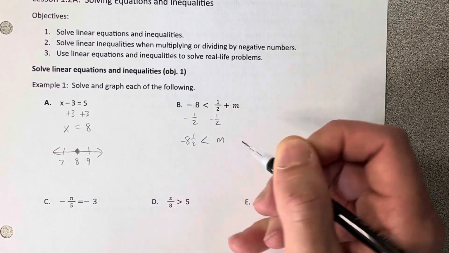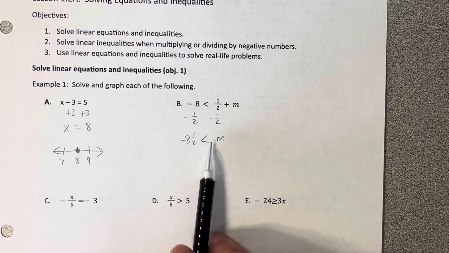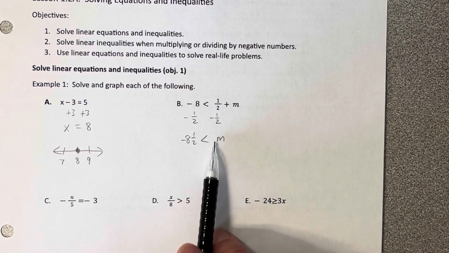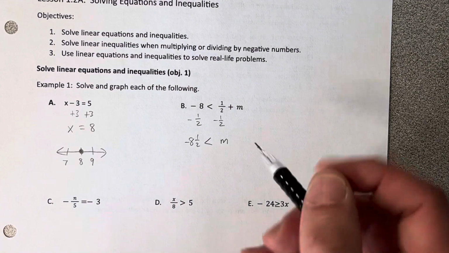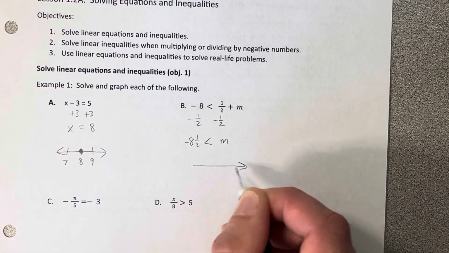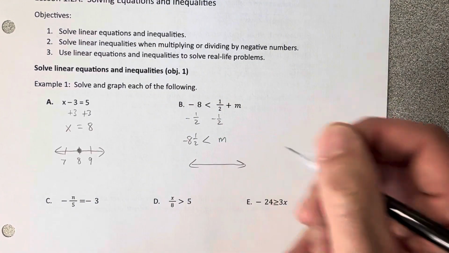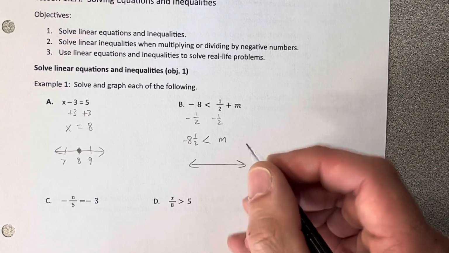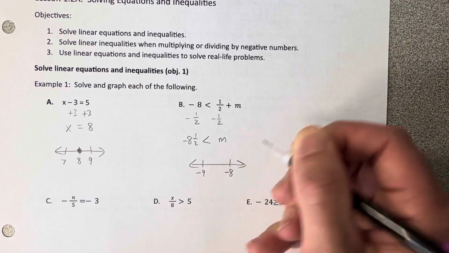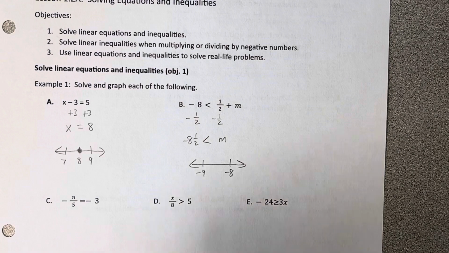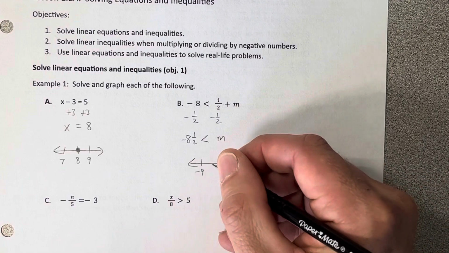And that inequality symbol, you can read it from left to right, but I always read these things from the variable's perspective. And since it's opening up towards the m, I'm going to say m is greater than -8 1/2. And then to graph that, since it's in between two integers, I'm going to go ahead and start there. It's in between -9 and -8. Notice the order on that. The -9 should be on the left and the -8 should be on the right. And then -8 1/2 is going to be right in the middle.